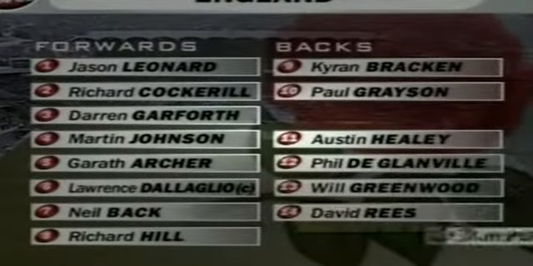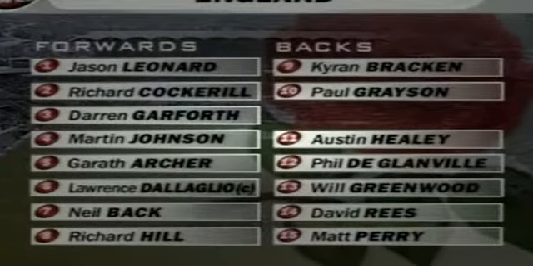England have made 5 changes to the side that started against South Africa last week. But there's only one difference to the team that finished that first test against the All Blacks in Manchester. Mike Catt's concussion gives Paul Grayson the opportunity at fly half. De Glanville, Bracken and Johnson are available again, and Austin Healey is preferred to Bentley on the wing.